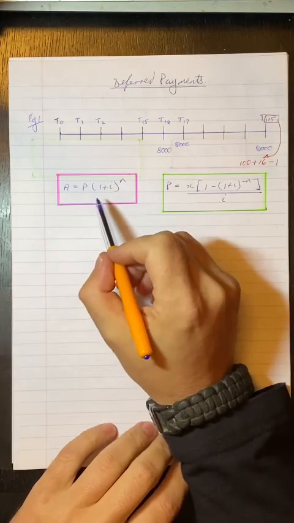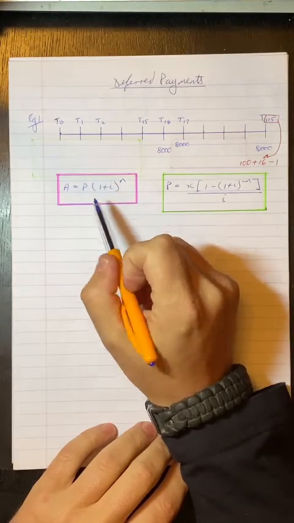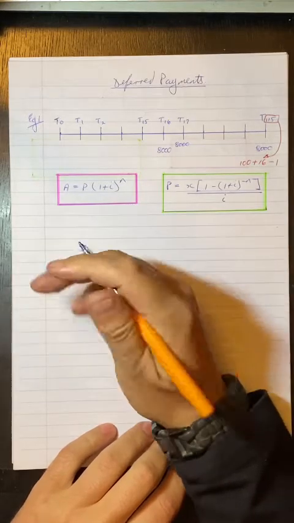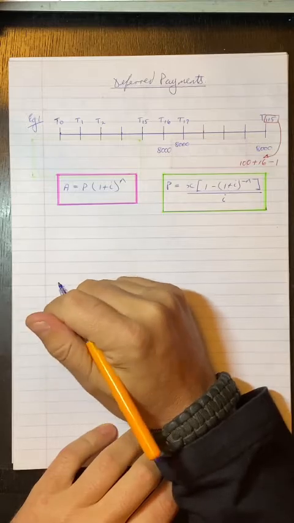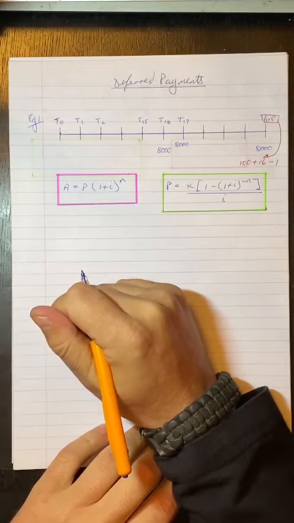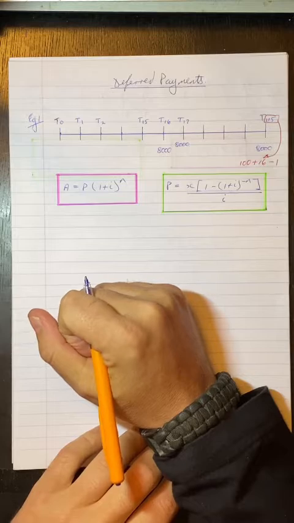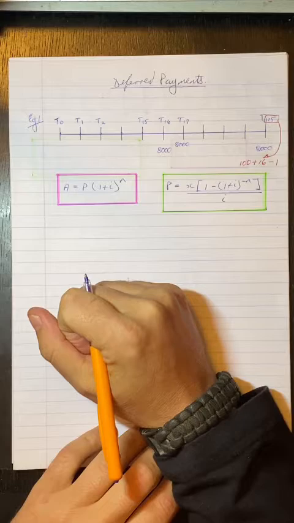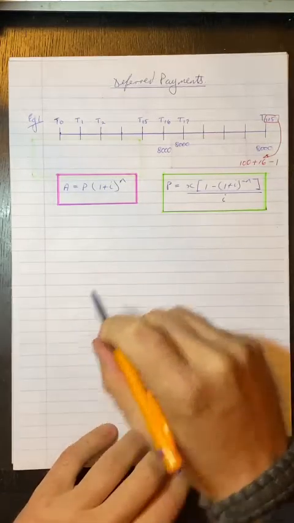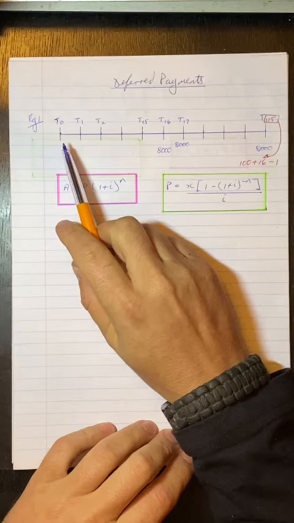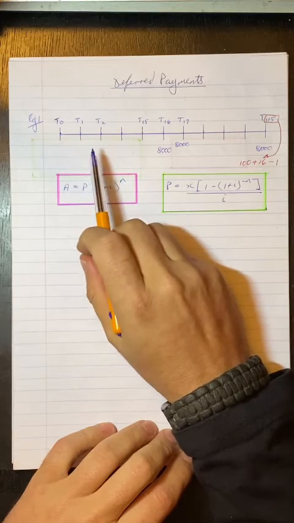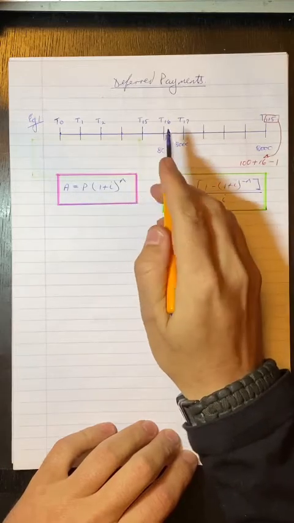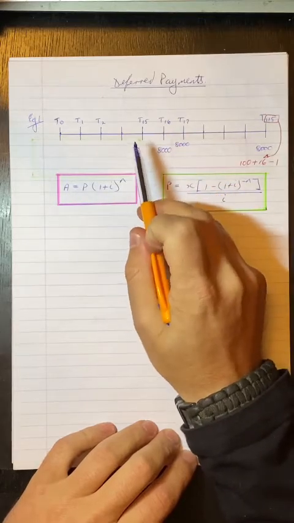So the first example is saying a borrower repays a loan by means of 100 equal quarterly payments of 8,000 Rand. Interest is 24% per annum, compounded quarterly. How much can she borrow if the first payment is made at the end of 4 years? So, she's borrowed money, and she's paying 8,000 Rand every quarter. And then she pays her first payment at the end of 4 years.